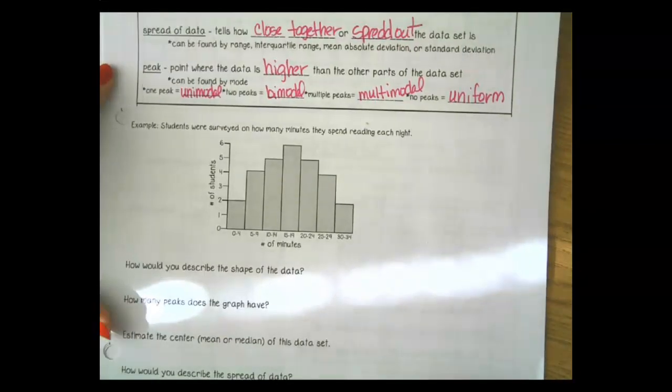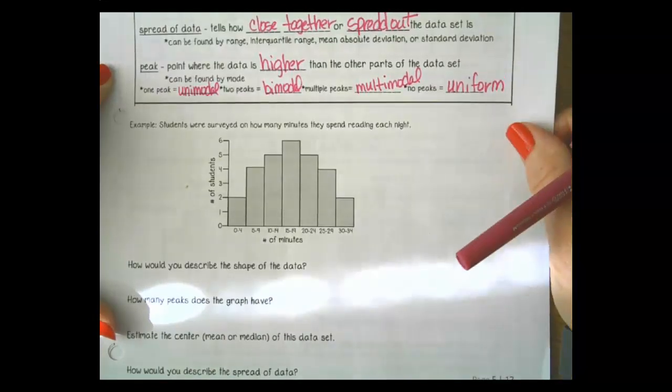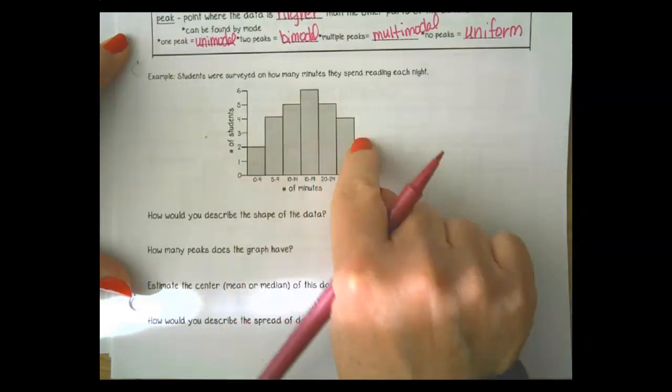Okay, so let's take a look here. The students were surveyed on how many minutes they spend reading each night. So here's that data. How would you describe this shape? A word would be symmetrical.